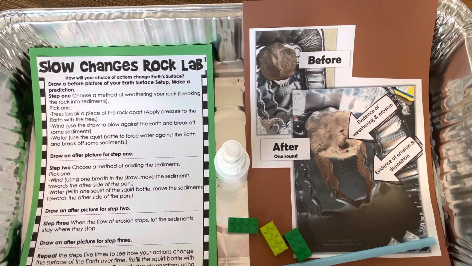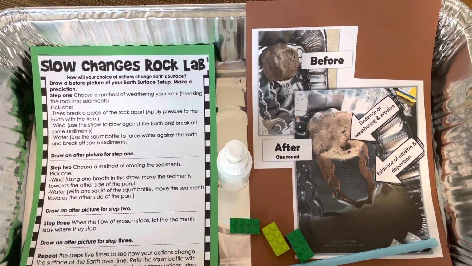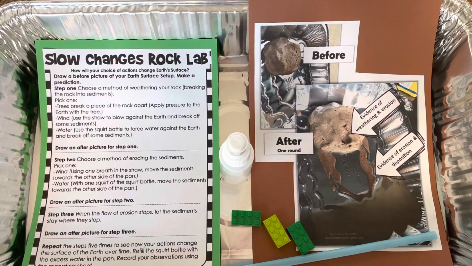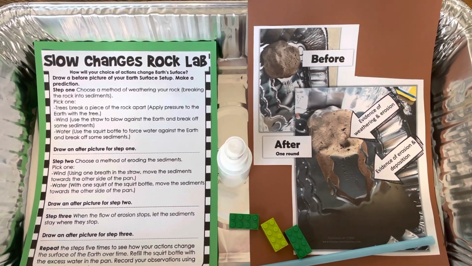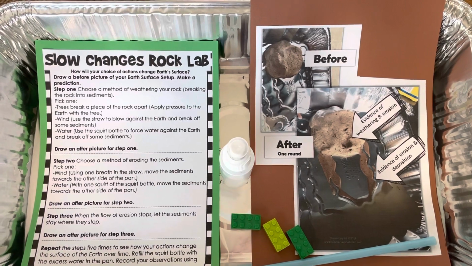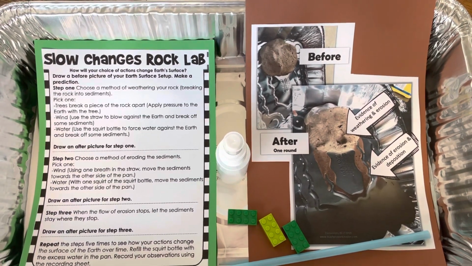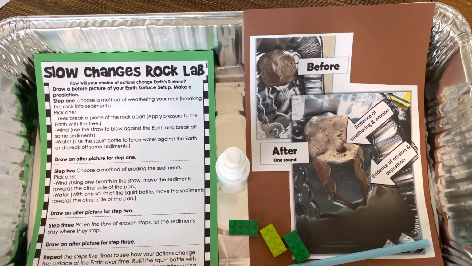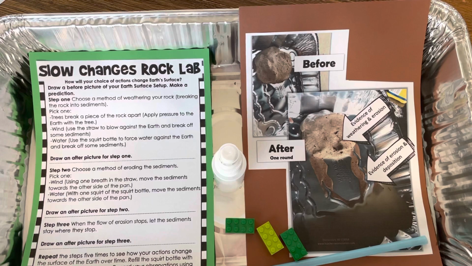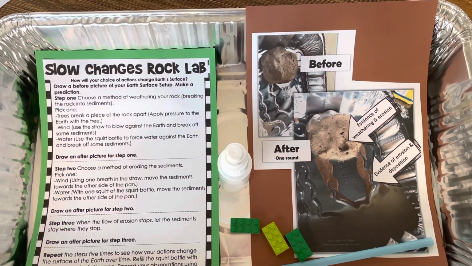They can either break their rock, or how they will break their rock into sediments to show weathering. So they can use the Lego piece to serve as a tree, which will break the rock apart. They can choose wind, where they will use a straw to blow against the earth and break off some sediments. And they can choose water, where they use the squirt bottle to force water against the earth.